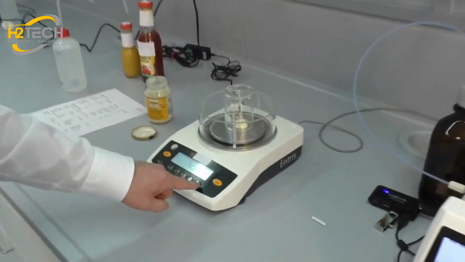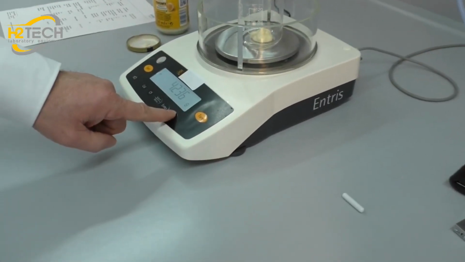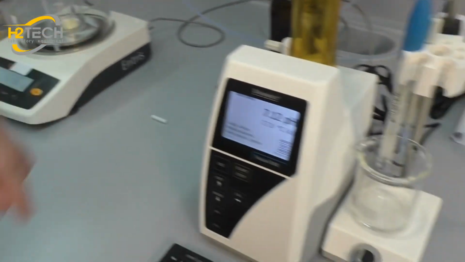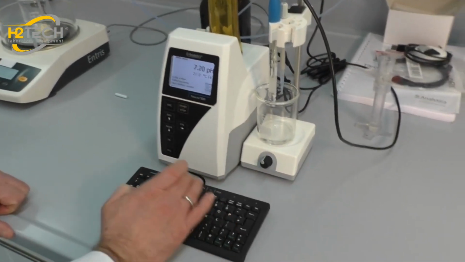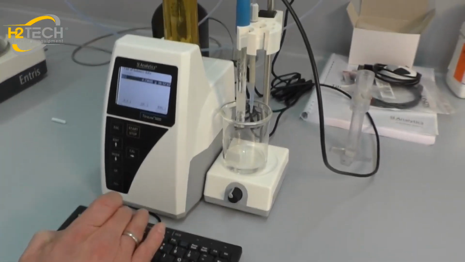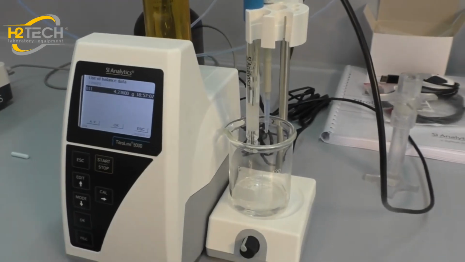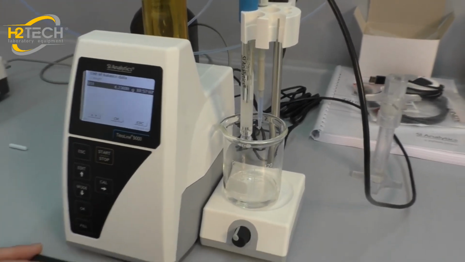That's the sample weight. If you press the print button now, you hear a beep. When you're using an external keyboard and press F5, you can see the sample weight. This weight was automatically transferred to the Titroline 5000.